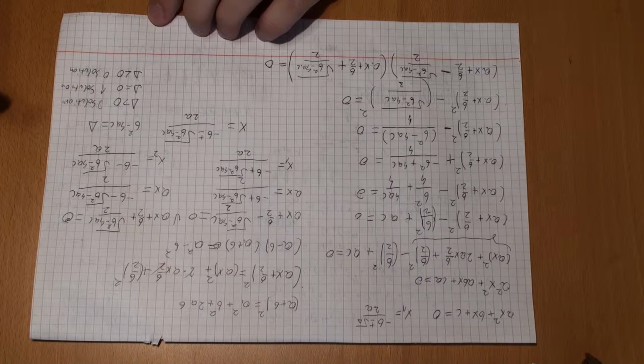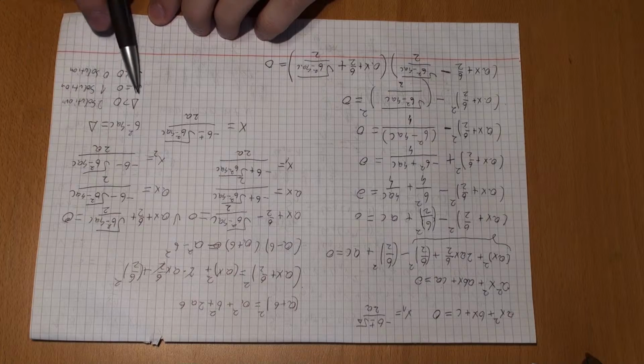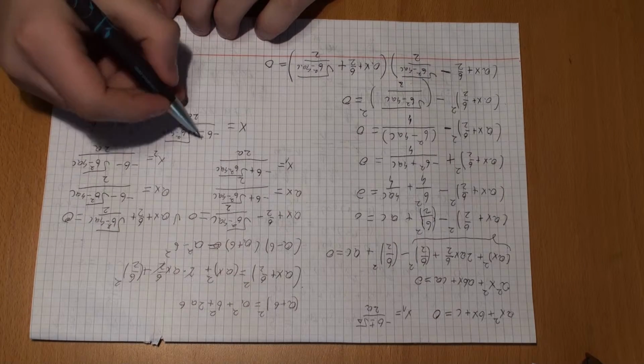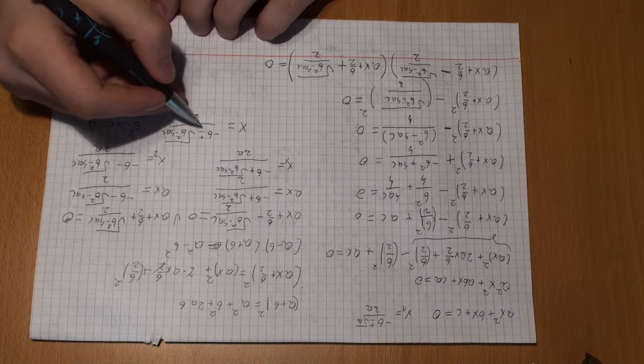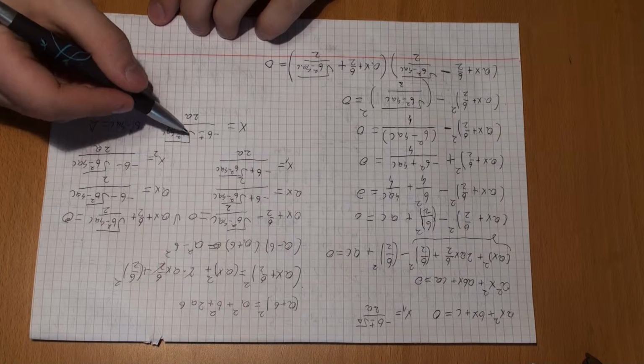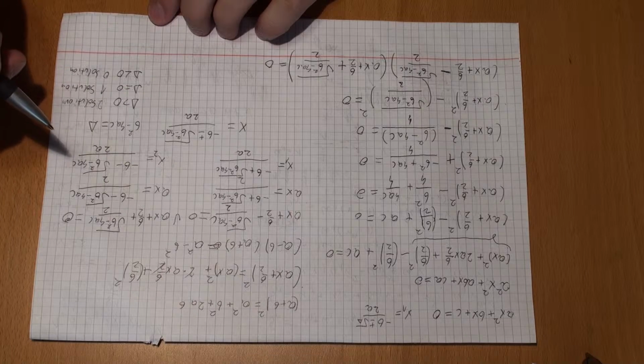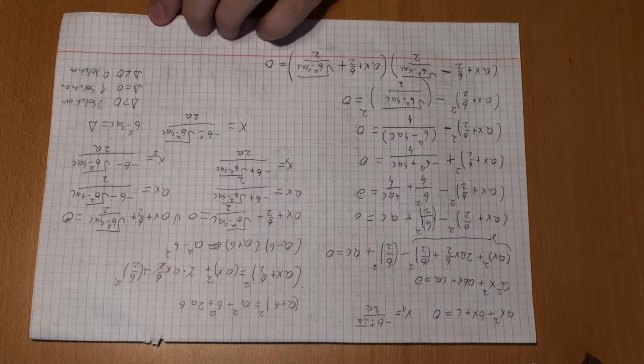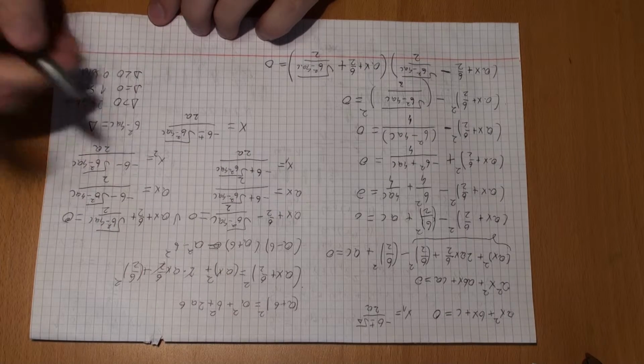That will be a separate video. When delta is more than 0, for the square root of delta we have plus or minus, right? So it can be either plus or minus the square root of delta. But when delta equals 0, it doesn't even matter if it's plus or minus.